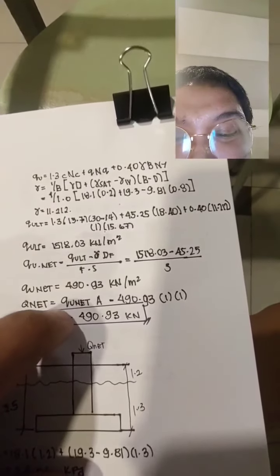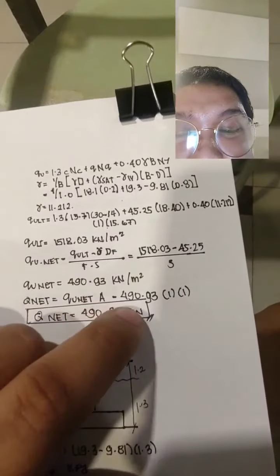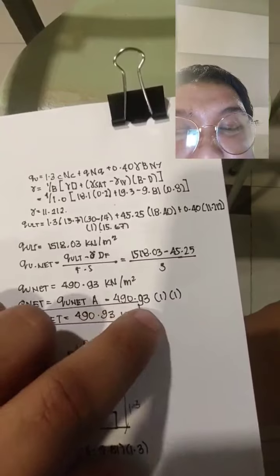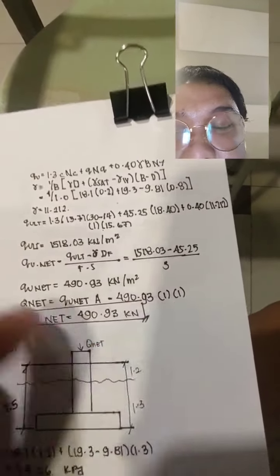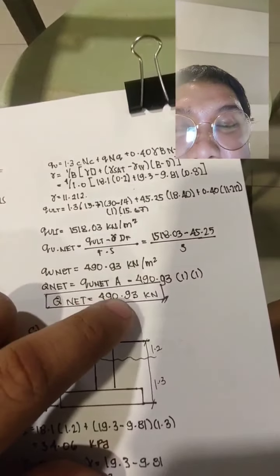Q net is equal to q net times A, the area, so 490.93 times the area of 1 times 1. Q net is computed as 490.93 kilonewton. So there it is.